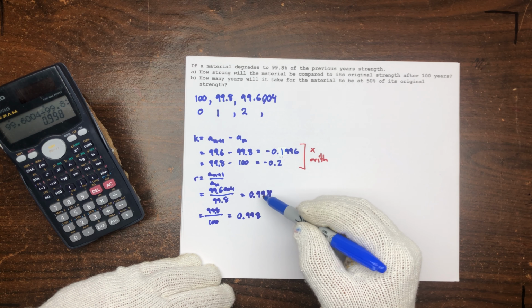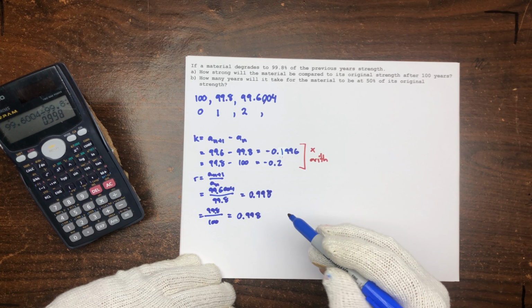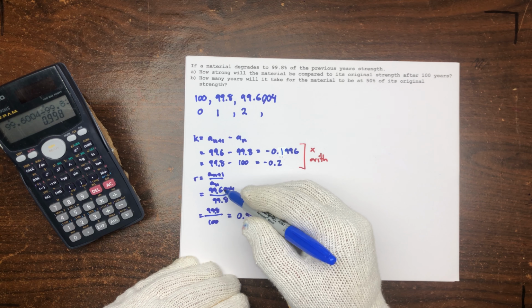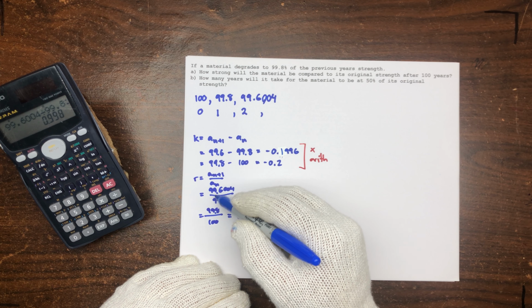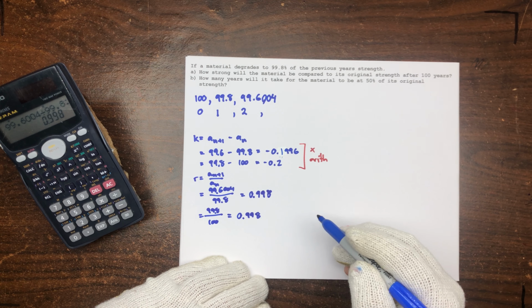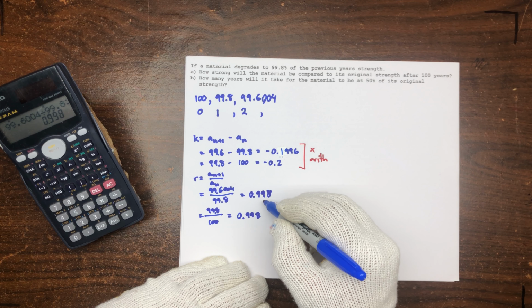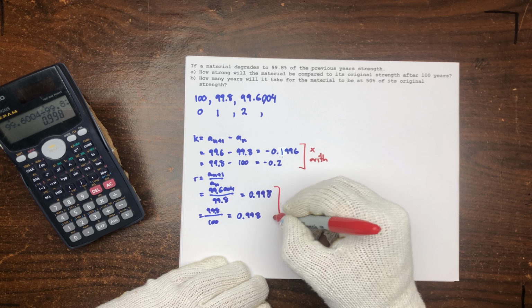Interesting fact, even if you put this into percentage or into decimal form, you'll still get the correct ratio. It will not have units to it. So don't worry about having percentage form or just regular number form. It will always give you the correct ratio. So that is the ratio, 0.998. So yes, it is a geometric series.